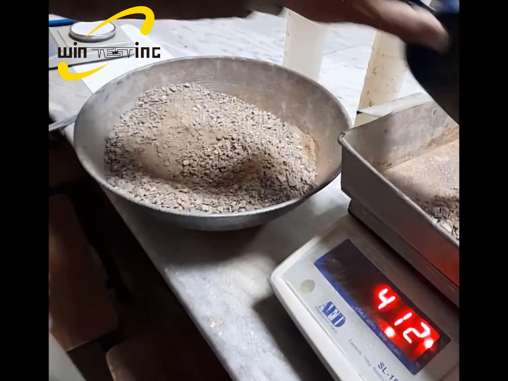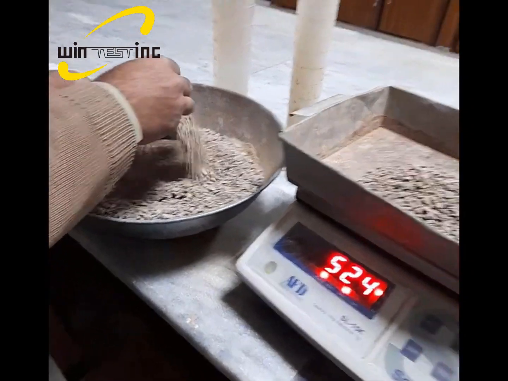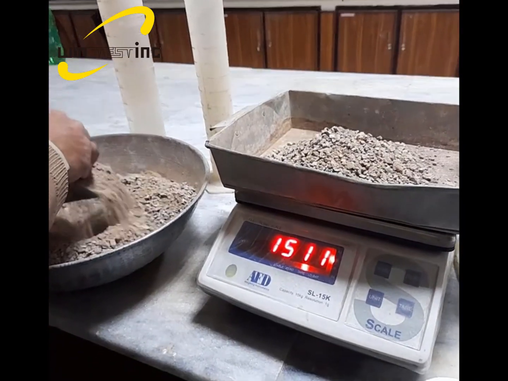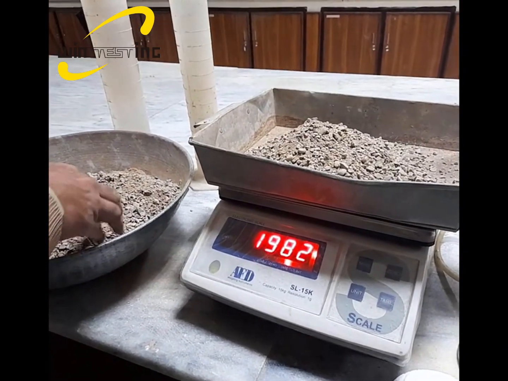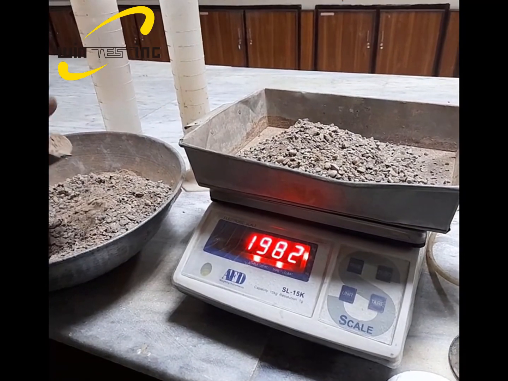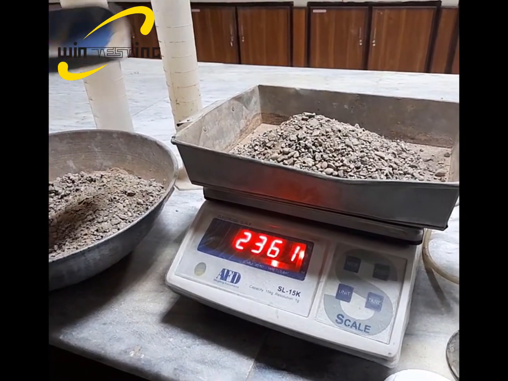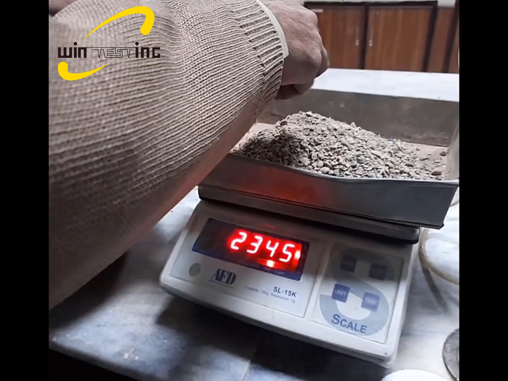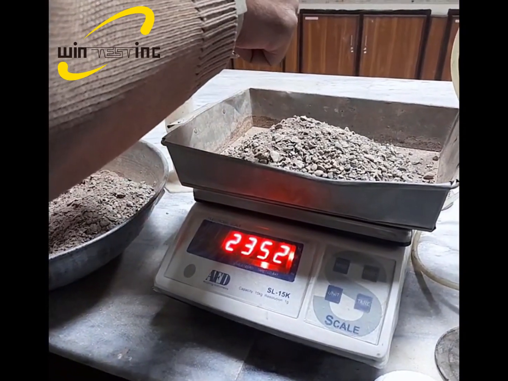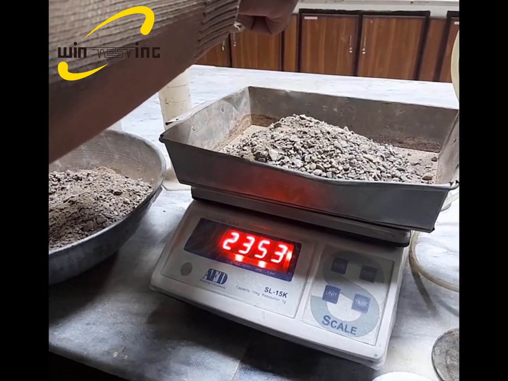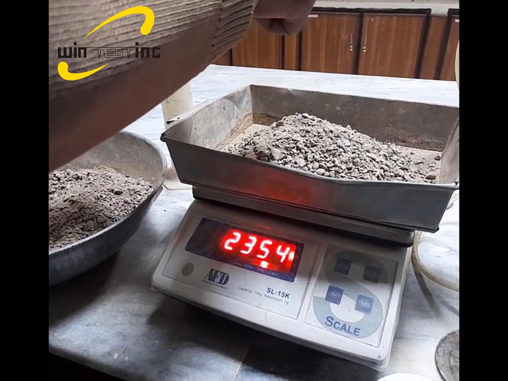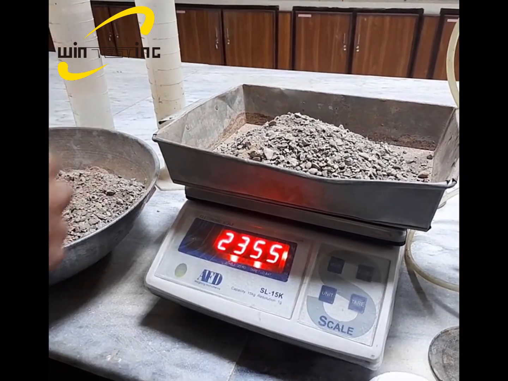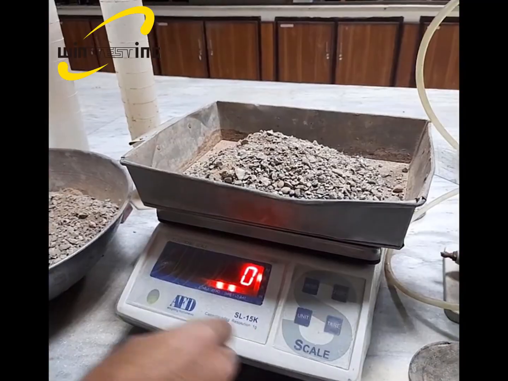You can see here, we have 2355 gram of soil sample.